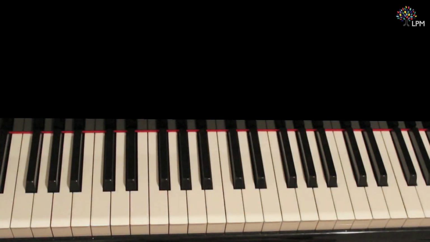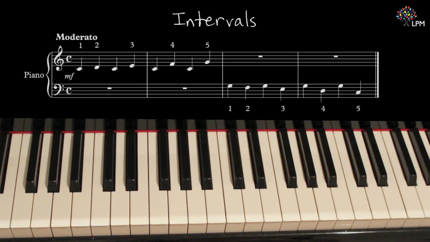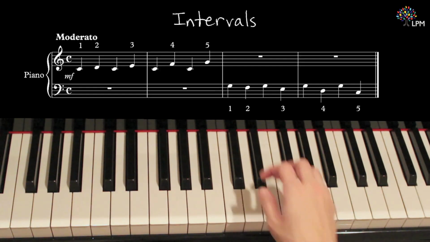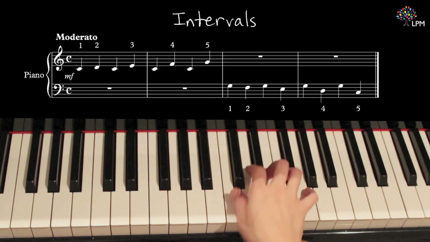As we saw in the treble staff excerpt, reading notes by distance and direction is important. The distances between any two pitches are measured in intervals, called seconds, thirds, fourths, fifths, so on and so forth. The distance from any white key to the next white key up or down is called a second. As you can see in this example here, from C to D is a second.